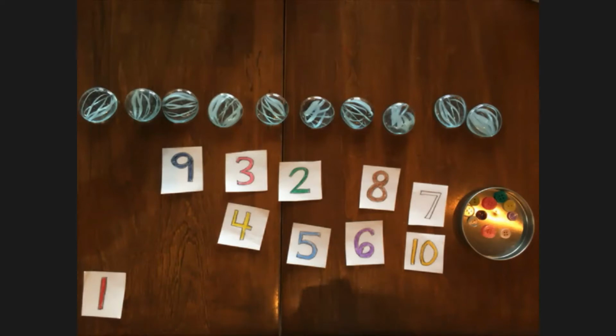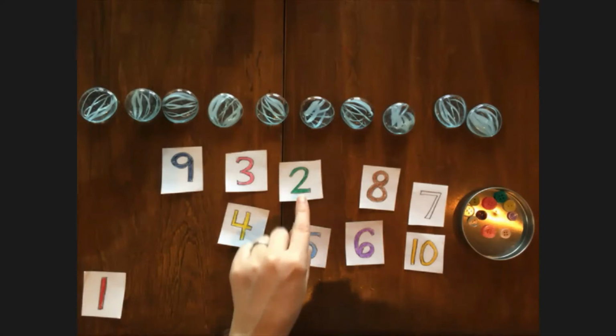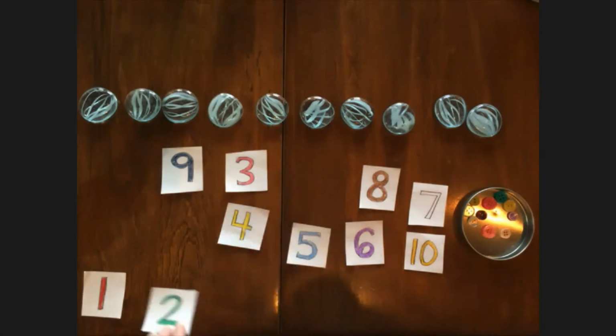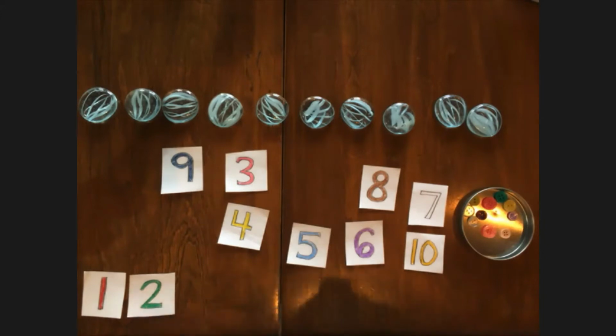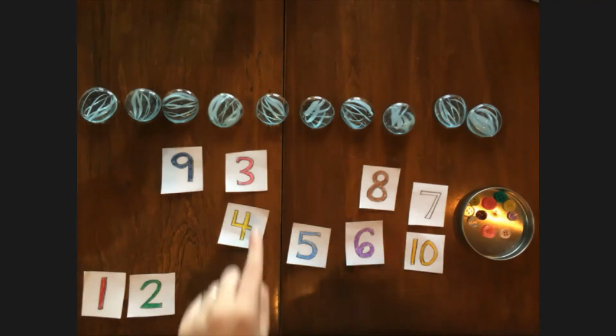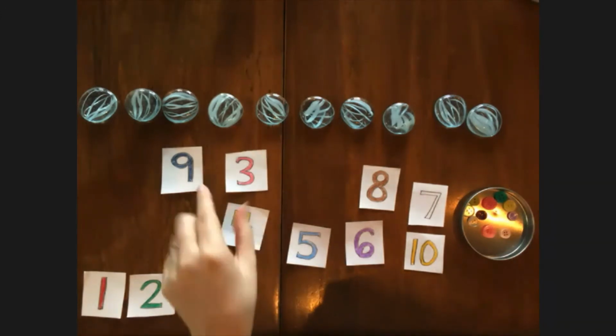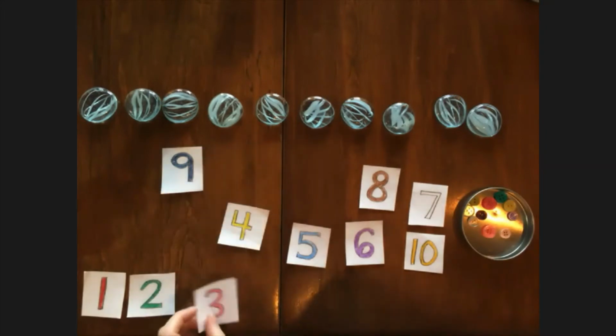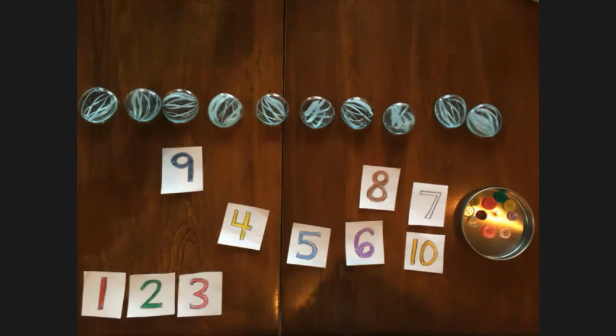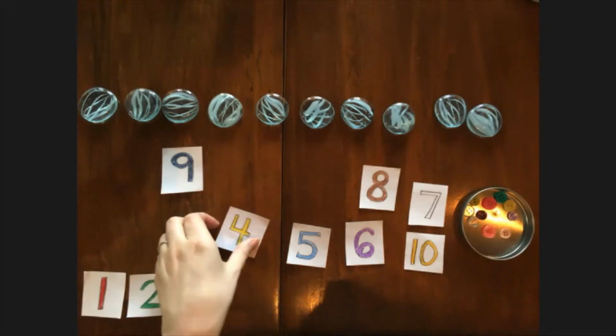Do you see the green 2? Now let's look for 3. Oh, do you see the pink 3 right here? Next, let's find 4. There it is. There's that yellow 4.